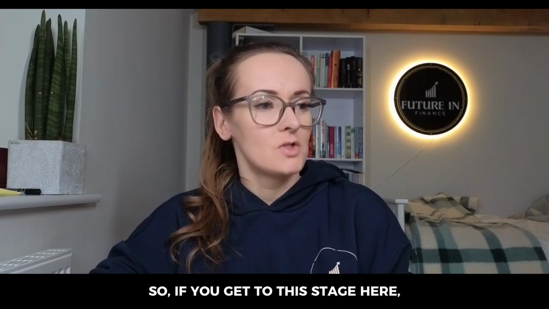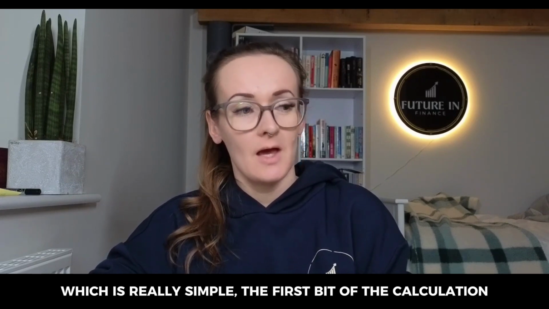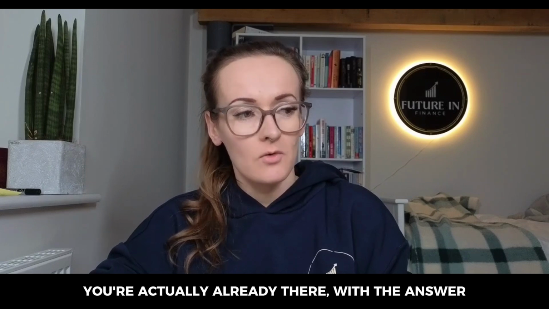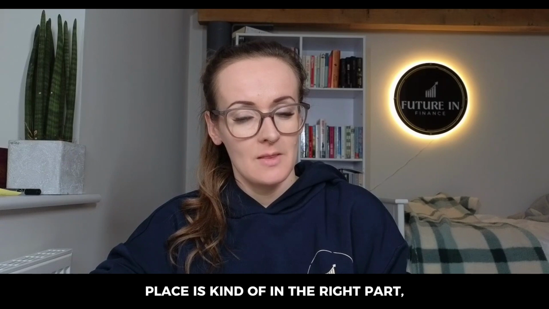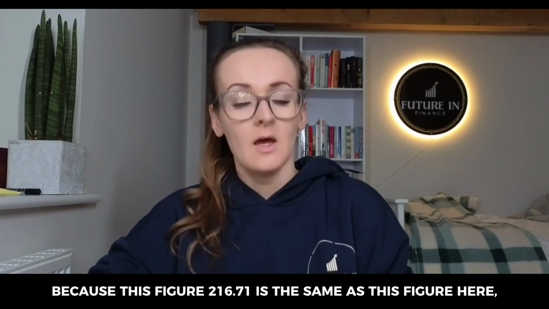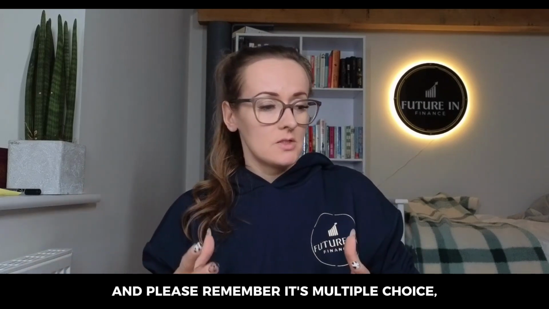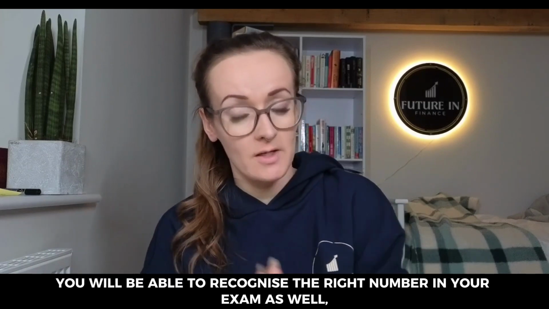So if you get to this stage here, which is really simple, the first bit of the calculation, you're actually already there with the answer. You just need to make sure that your decimal place is in the right part, because this figure, 216.71, is the same as this figure here. And please remember, it's multiple choice. So as long as you've got the right numbers on your calculator, you will be able to recognize the right number in your exam as well.